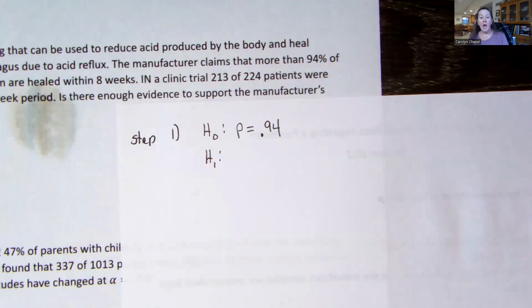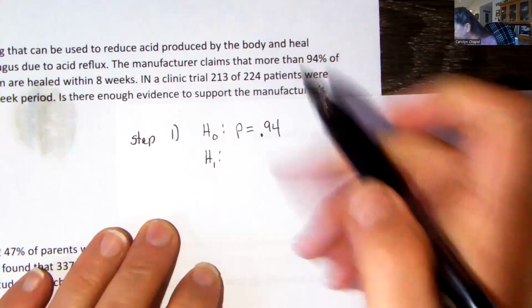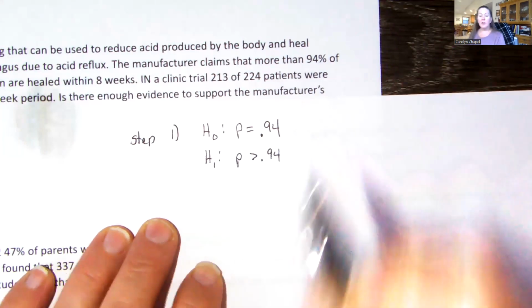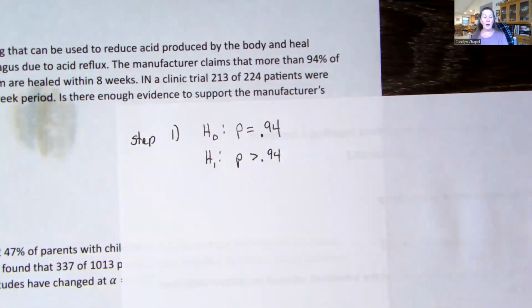Our alternative is what we're trying to find support for, and they're saying more than, so that's going to be greater than 0.94. So there's our step 1, to write those two hypotheses, the null hypothesis and the alternative hypothesis.